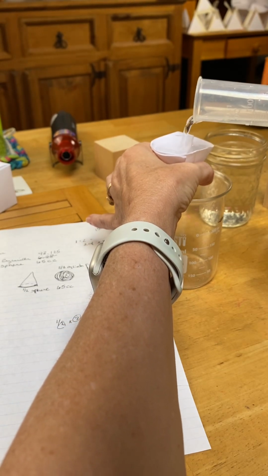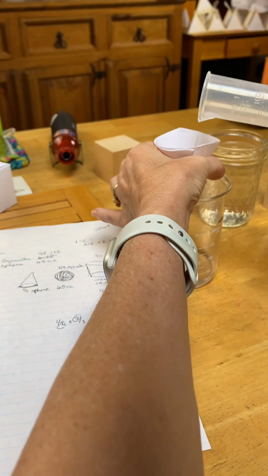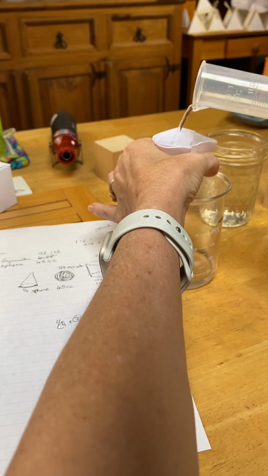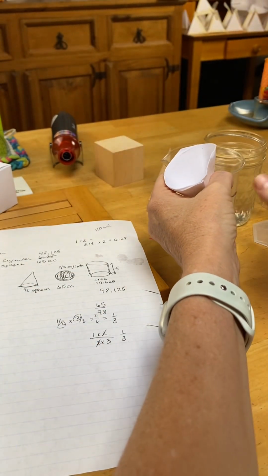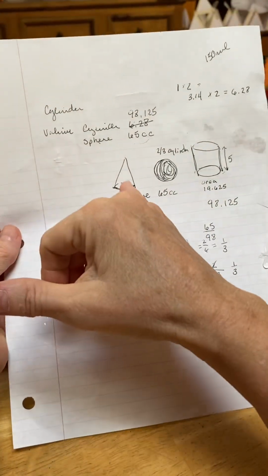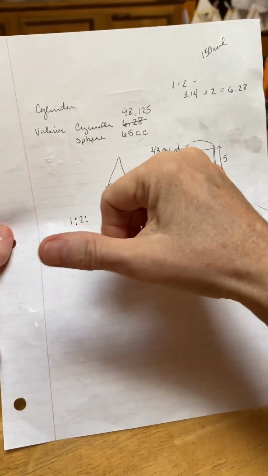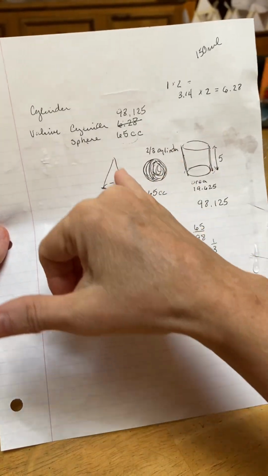We pour how many of these into our cone? The cone was a little tricky for me to make, but essentially 2 of these will fit into our cone. The relationship between a cone, a sphere, and a cylinder is 1 to 2 to 3.